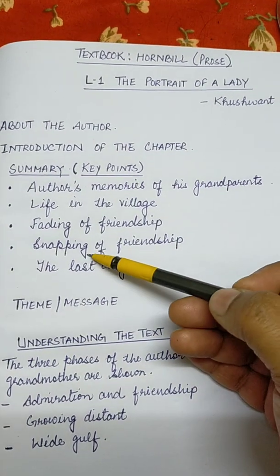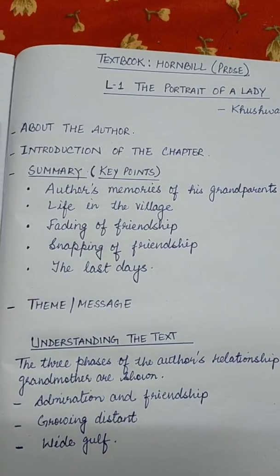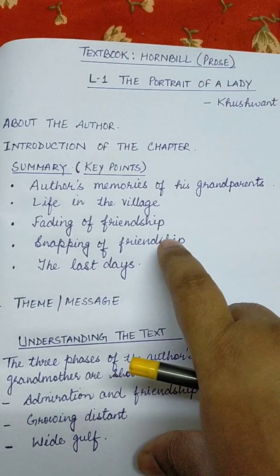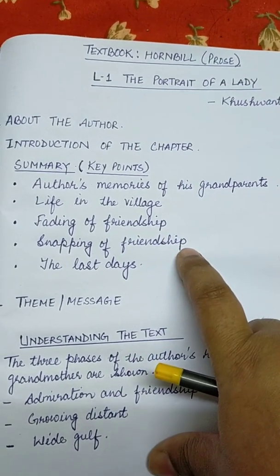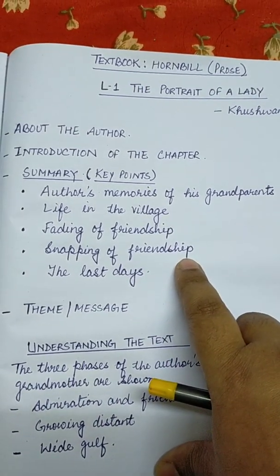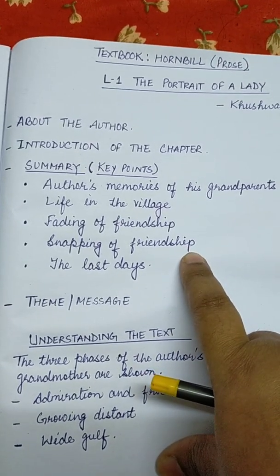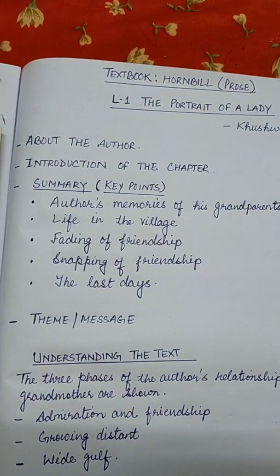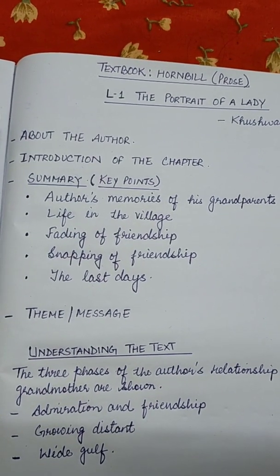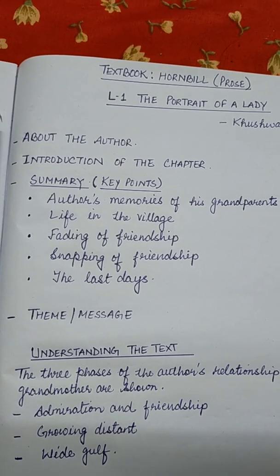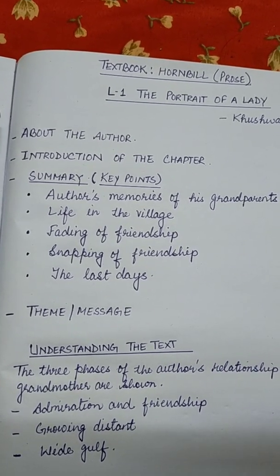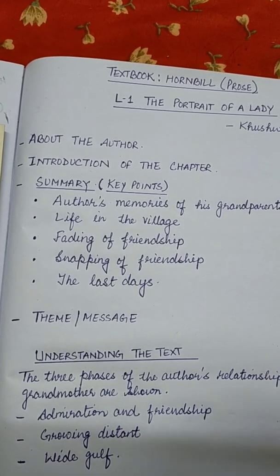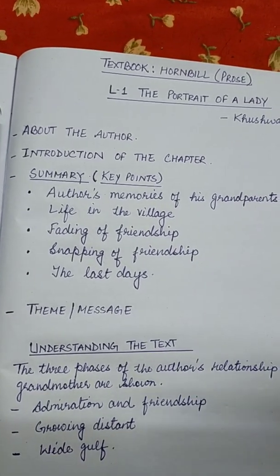Now, the next is snapping of friendship. Under this heading, we will find that when the author joined the university, now he has become young, schooling is done, and now he has started going to the university, and then he was given a separate room. The common link of friendship was snapped because earlier they were sharing the room. They were staying in the same room, but now when the author was given a separate room, that common link of their friendship was also snapped.